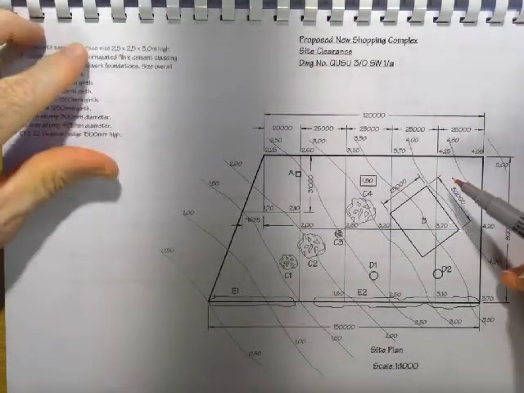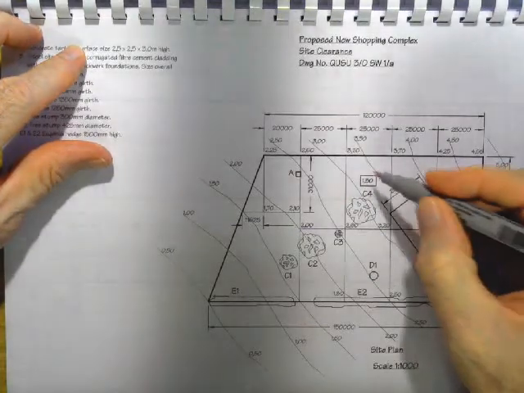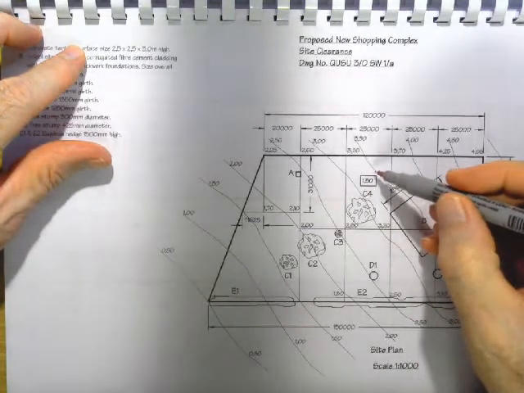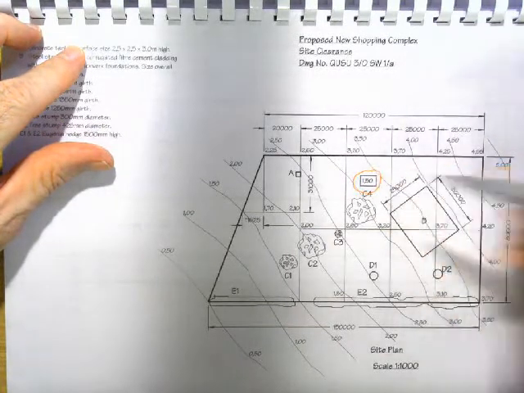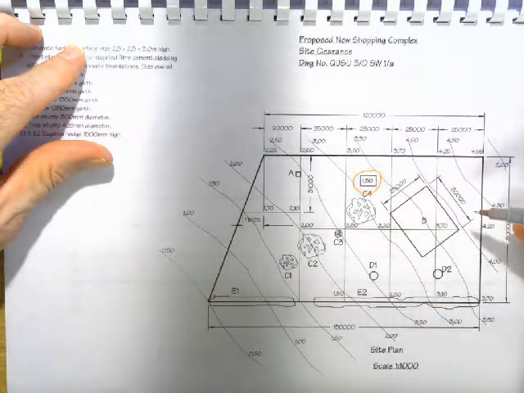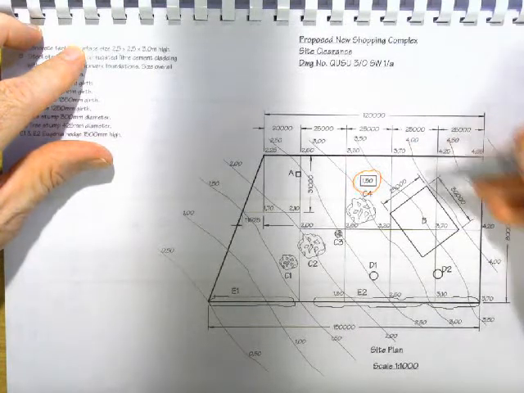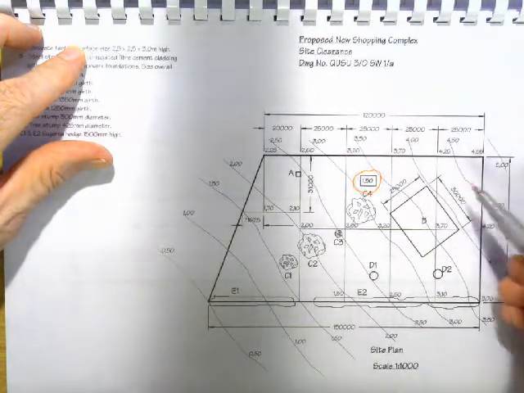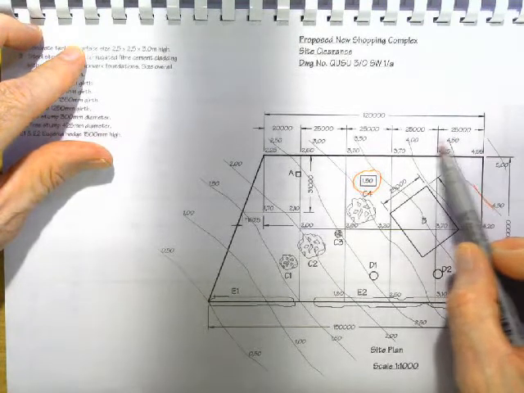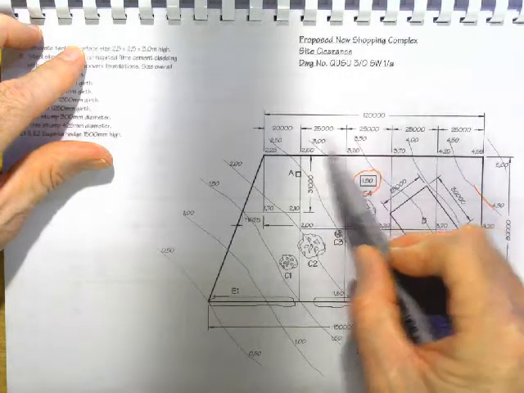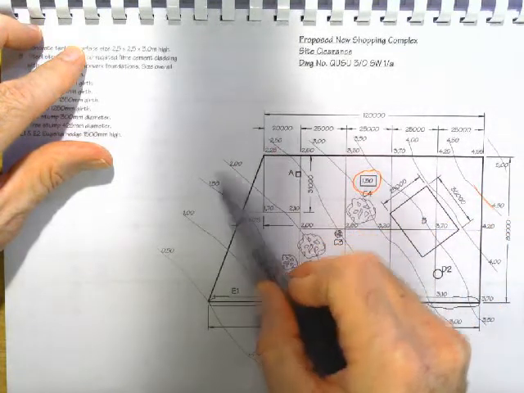What we notice with this drawing is that the platform level, or the level to which the ground needs to be excavated down to, is at a level of 1.5 meters, and with the contour lines that are drawn, you'll notice that they drop down from 5, 4.5, 4, 3.5, 3, 2.5 to 1.5.